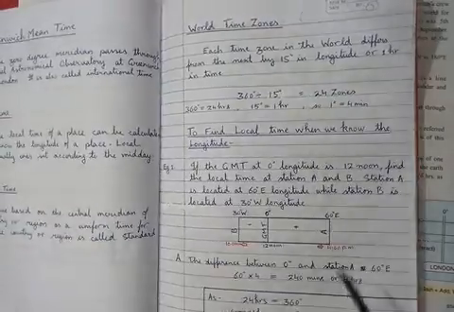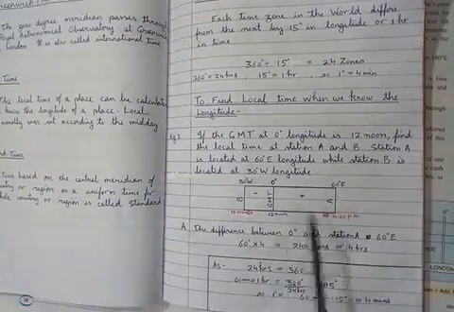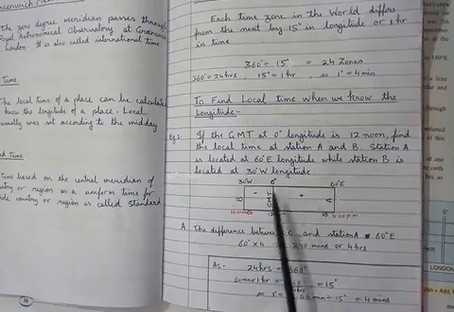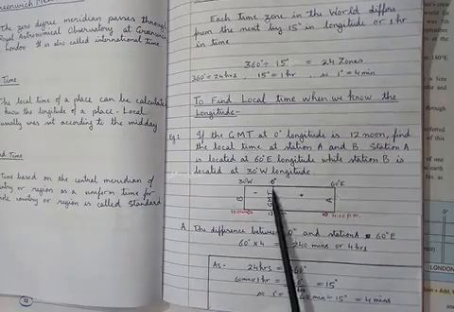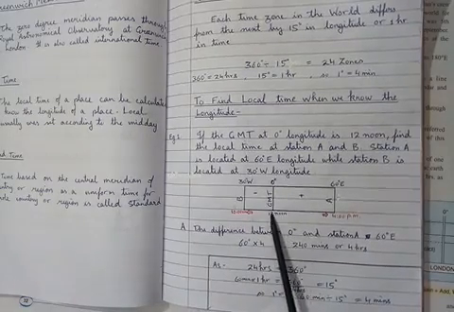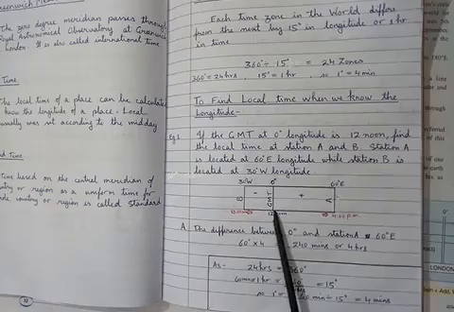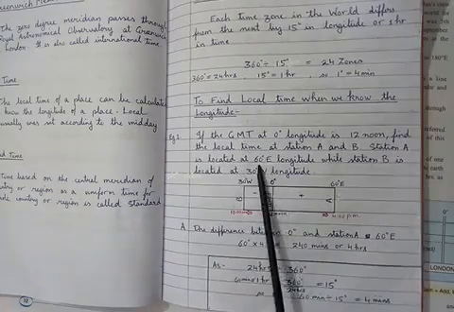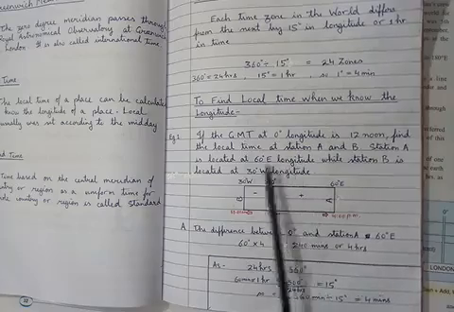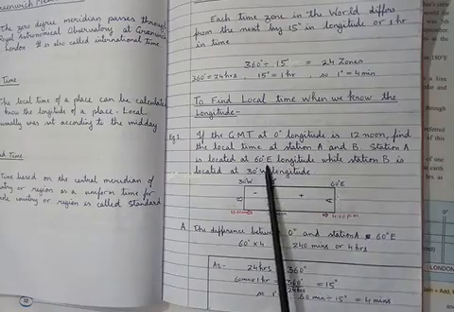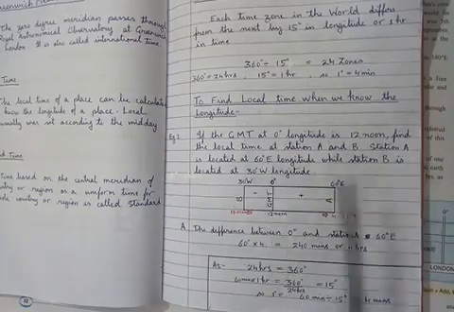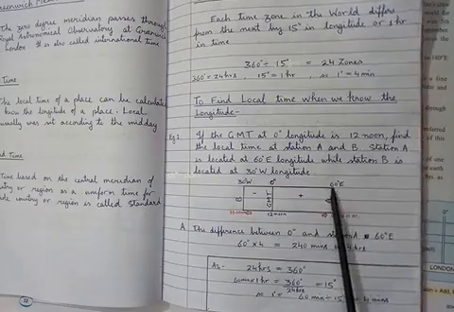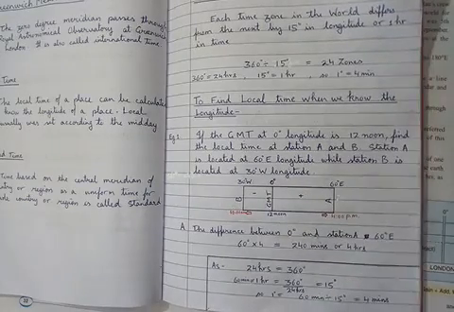So first of all, you need to draw a diagram like this. Now this is in the center, this is 0 degree GMT. Now the first one, station A, is located at 60 degree east longitude. 60 degree east means this longitude will be towards the east. So here this line I have drawn shows 60 degree east.